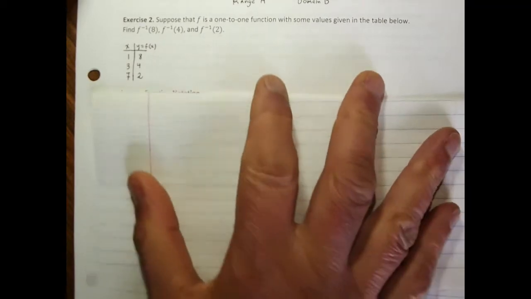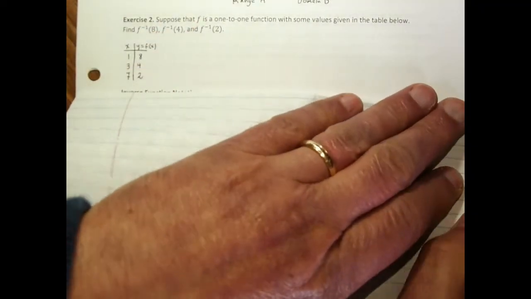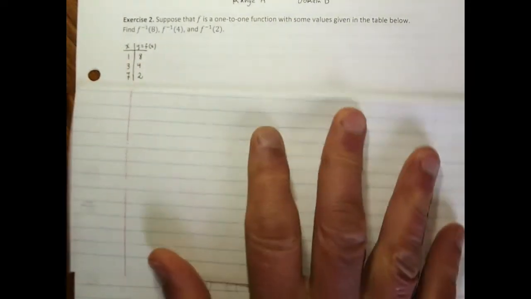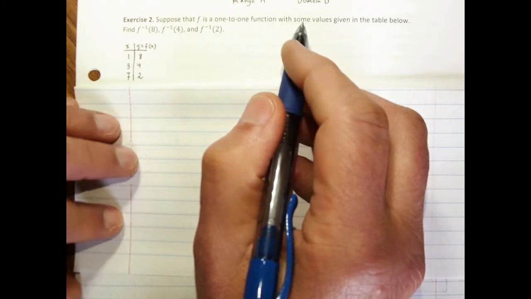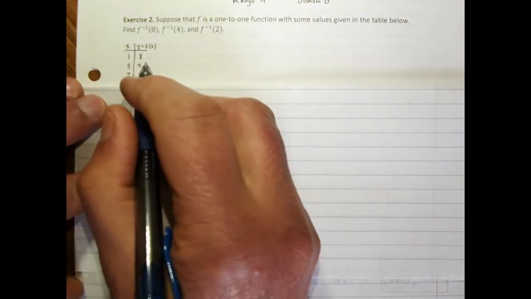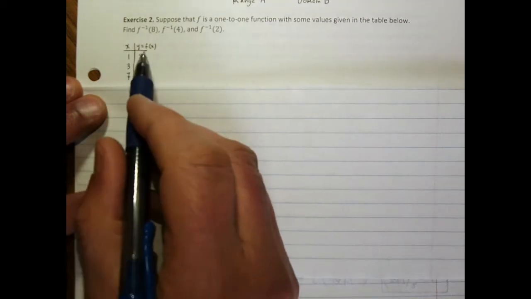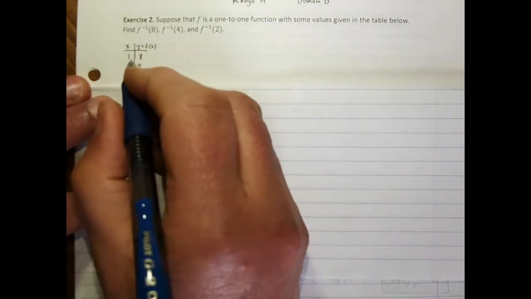So if this just seems a little technical, let's try to bring it to life with this problem. Suppose f is a one-to-one function with some values given in the table below. So here's a table of values with x values and y values.